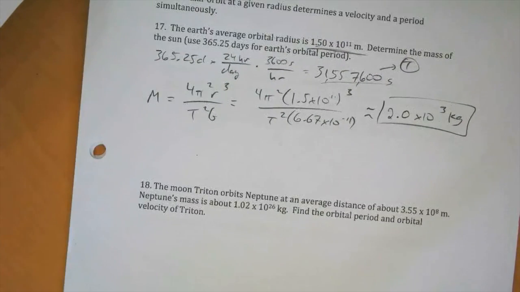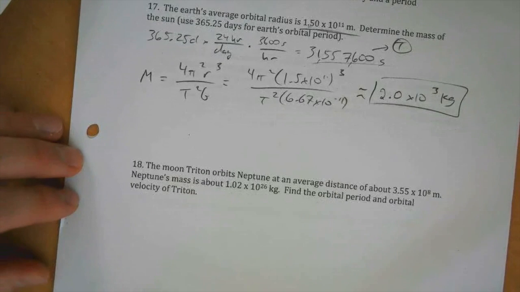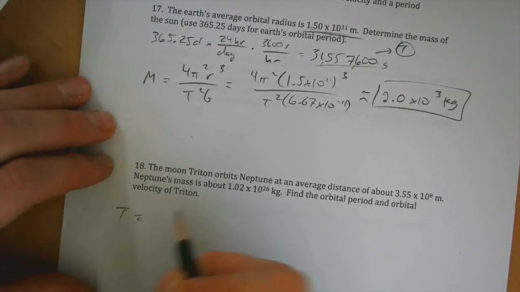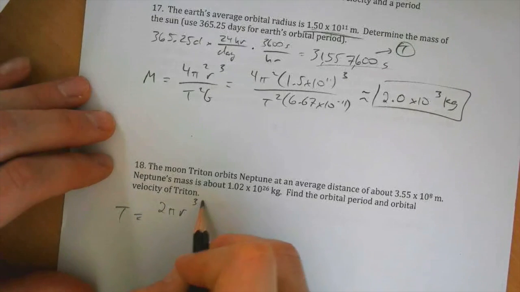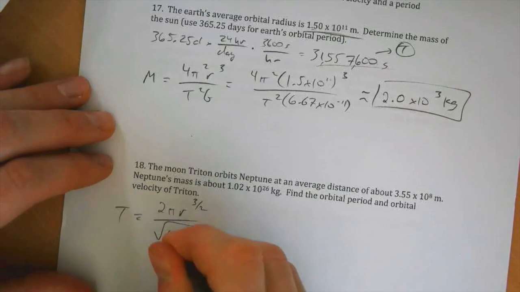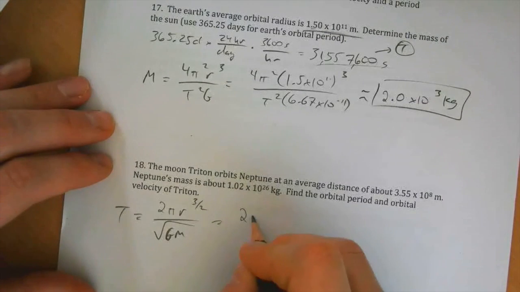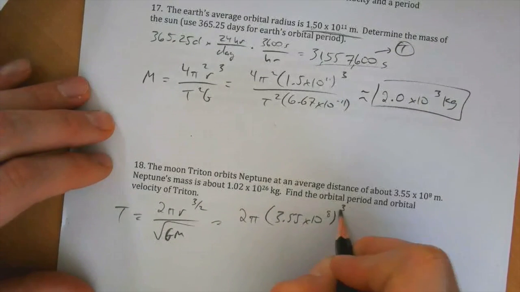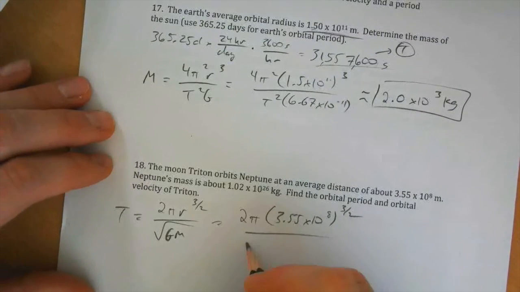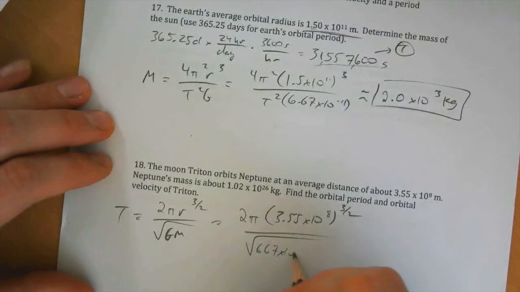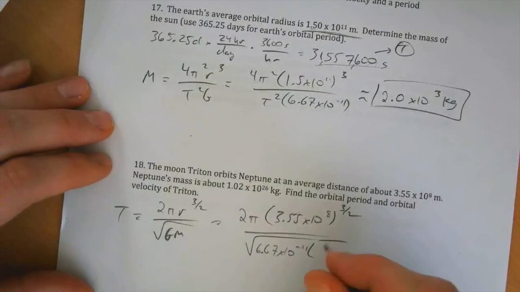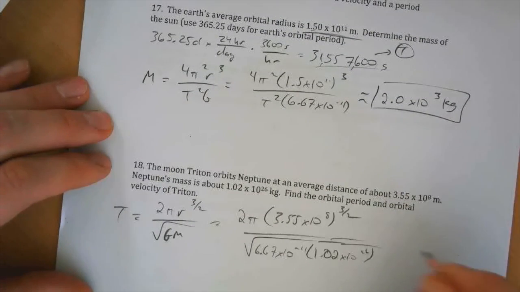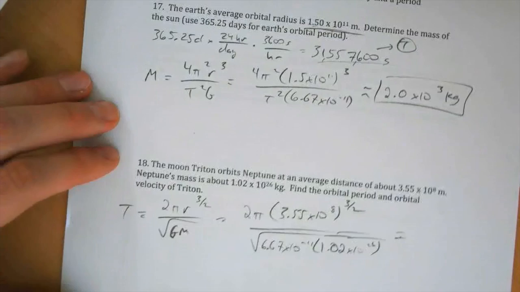There's just another example. Moon Triton orbits Neptune at an average distance of 3.55 times 10 to the 8th meters. Find the orbital period and orbital velocity. Period, we know, is 2 pi r to the 3 halves over root GM. That's 2 pi times 3.55 times 10 to the 8th to the 3 halves over the square root of 6.67 times 10 to the minus 11th times the mass of Neptune, 1.02 times 10 to the 26th. I will leave that calculation as an exercise for you.